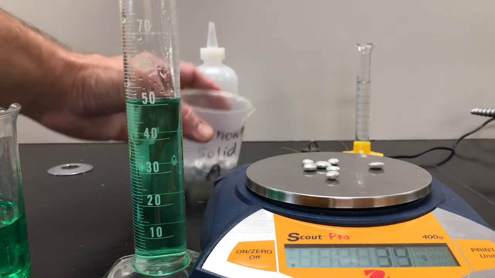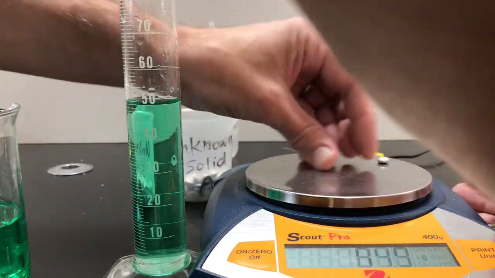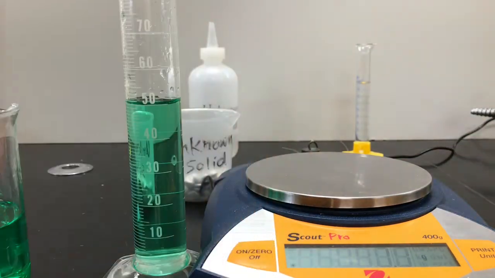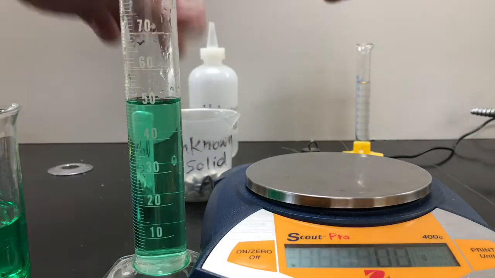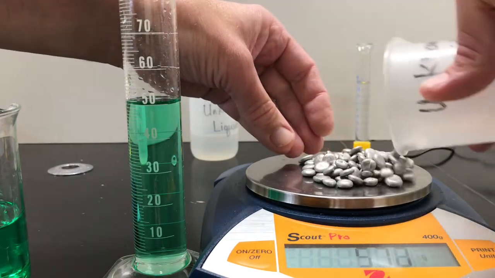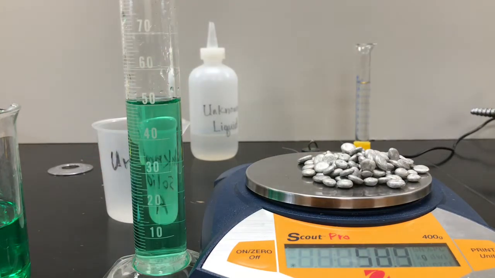If I put them all on the scale, let me actually get these off for a second, hold on. Okay, re-zero the scale. We're going to put these pellets on the scale. Got a bunch of them. And that mass is 58.9.